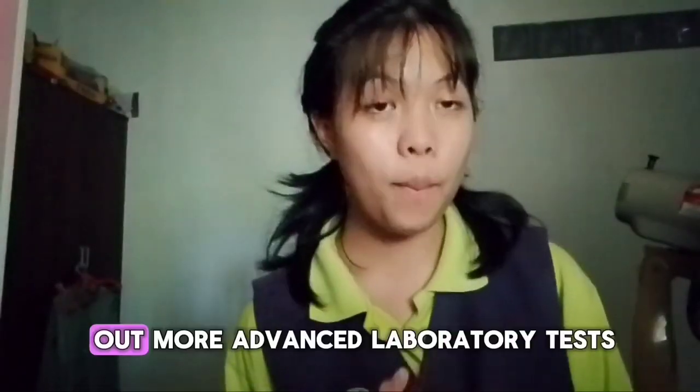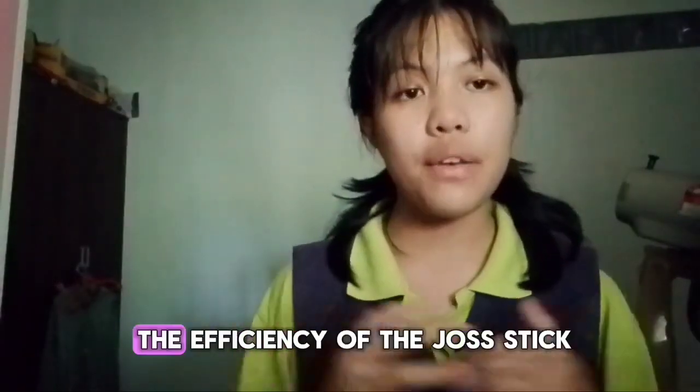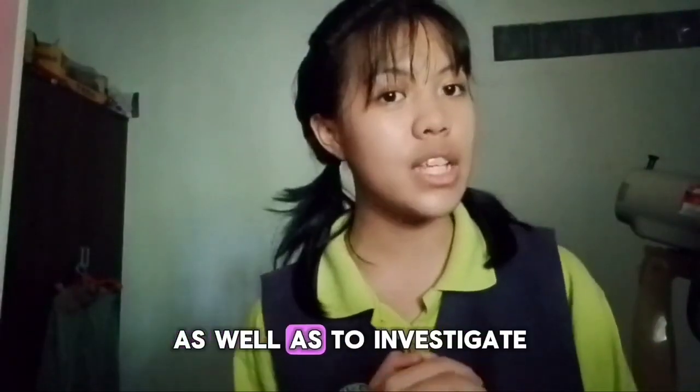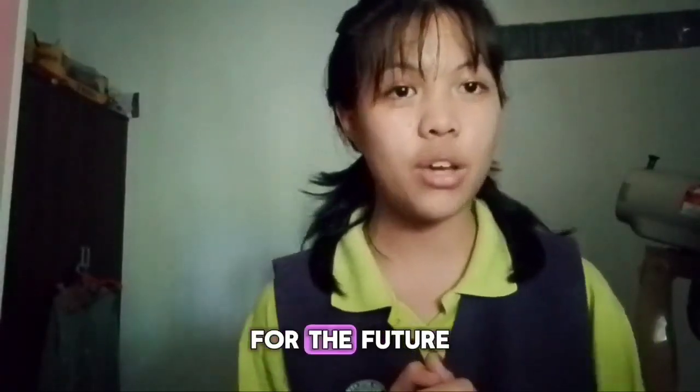We plan to carry out more advanced laboratory tests to ensure and improve the efficiency of the joss stick, as well as to investigate further advantages of Goniothalamus andersonii in the future.